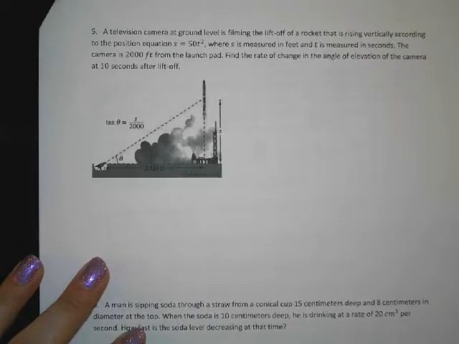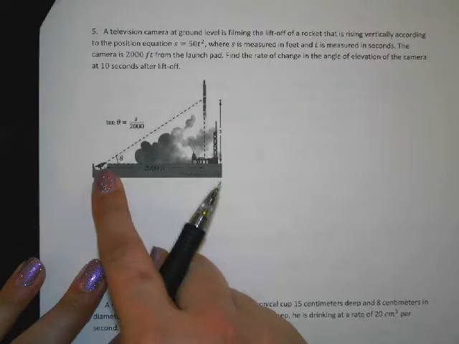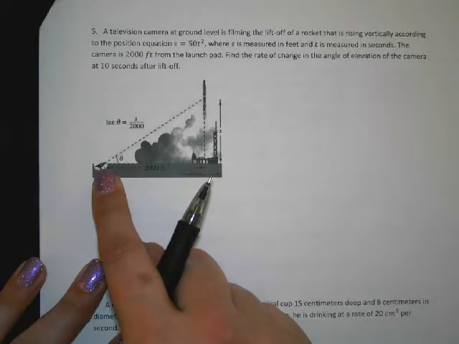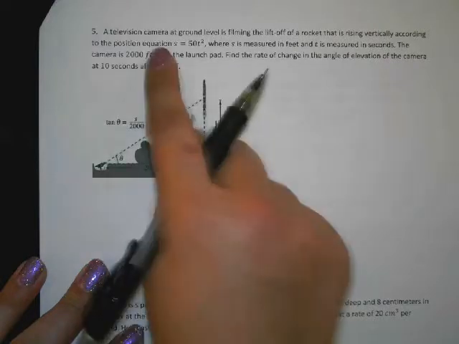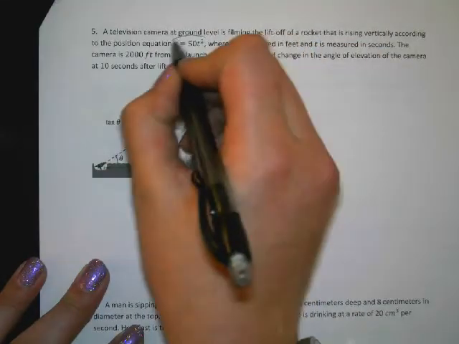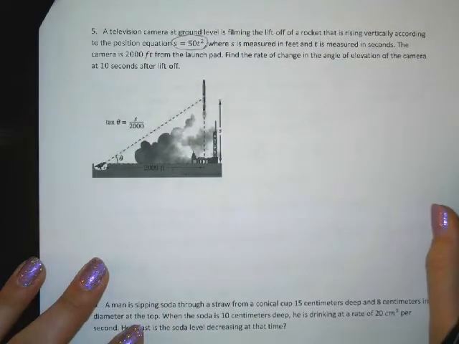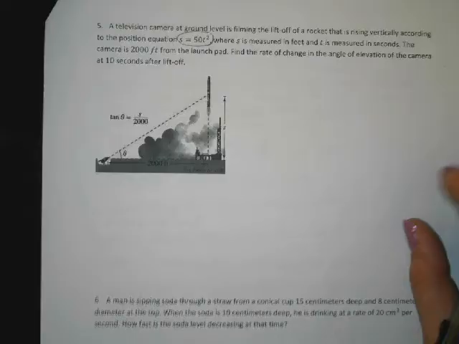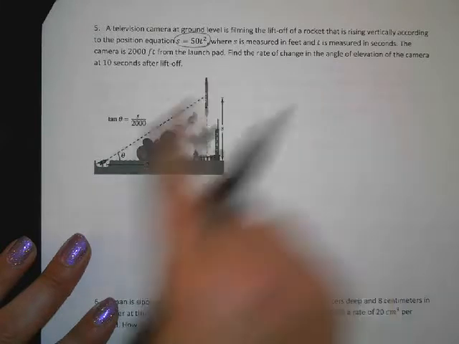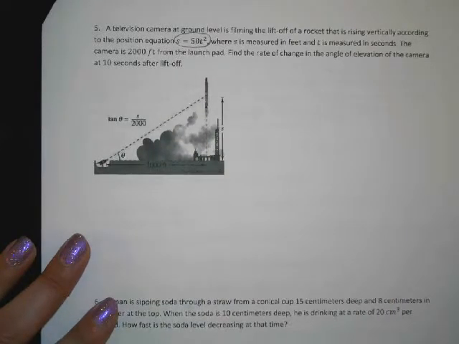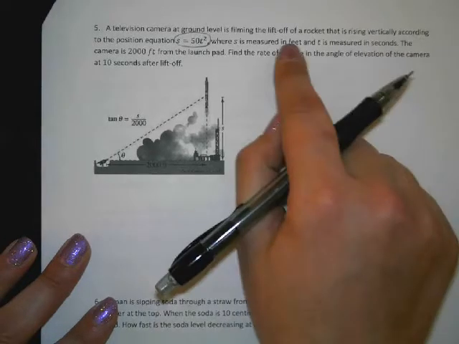All right, so a television camera is down here at ground level, filming the liftoff of a rocket that is rising vertically according to this equation. So instead of us searching for a formula, they gave us a formula. That was nice of them. We also have a right triangle. So, you know, the Pythagorean theorem will probably come into play at some point.